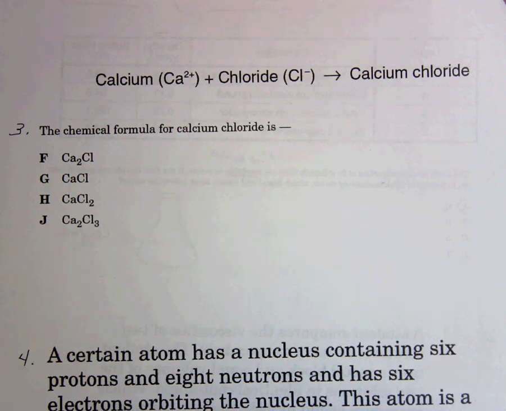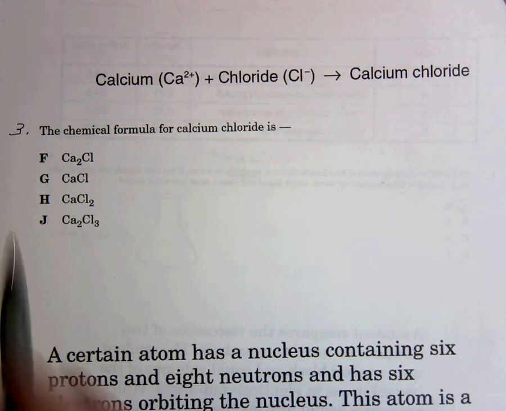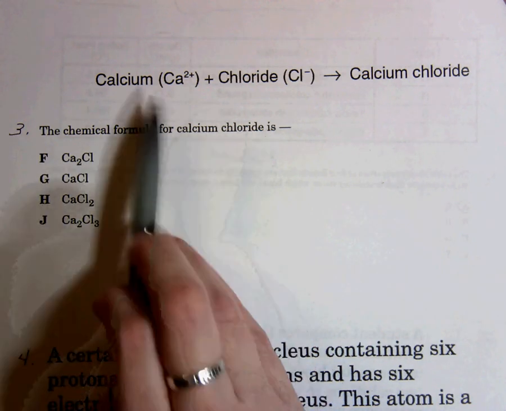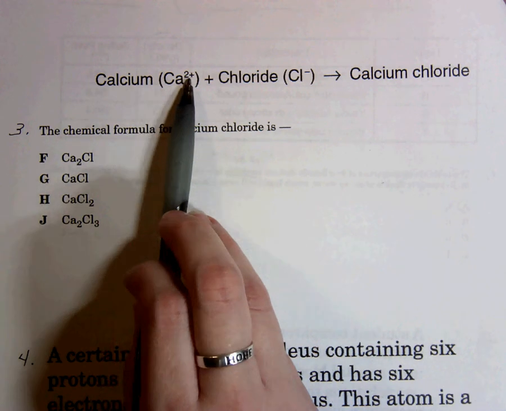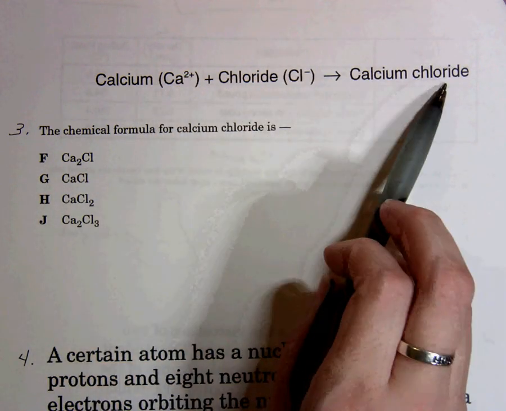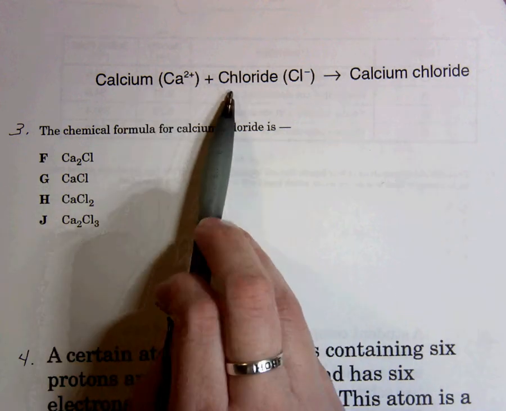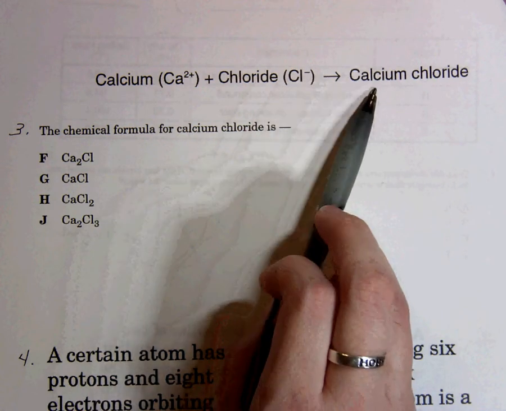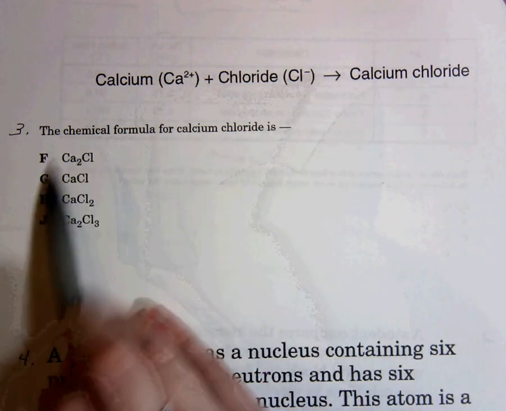Chemistry review questions numbers 3 and 4. Number 3 says the chemical formula for calcium chloride is, and it gives us calcium, Ca 2 positive, plus chloride, Cl negative, yields calcium chloride. So I know if I put calcium and chloride, which is the chlorine ion here, together, I'm going to make this compound, and I need to know its chemical formula.